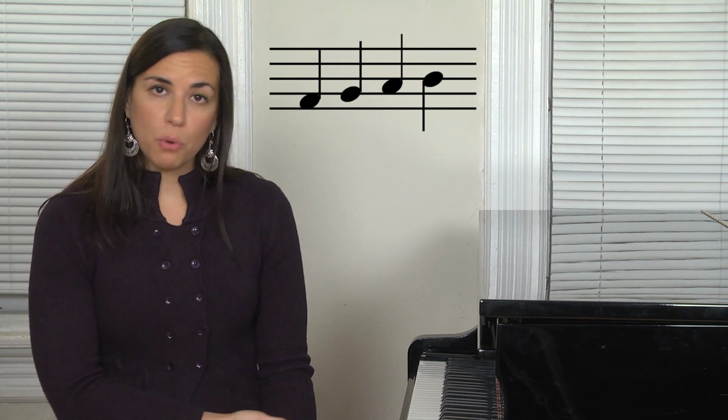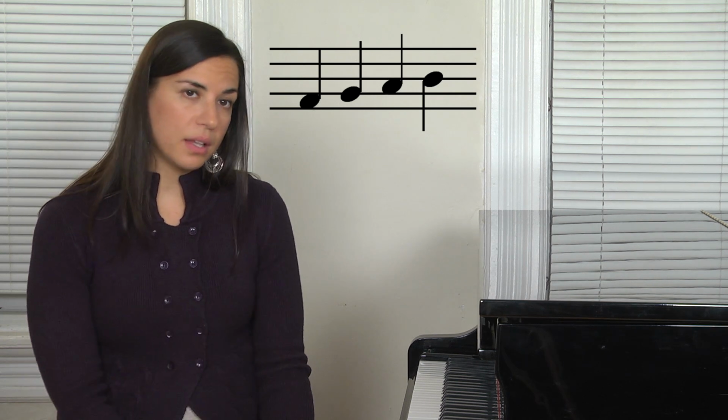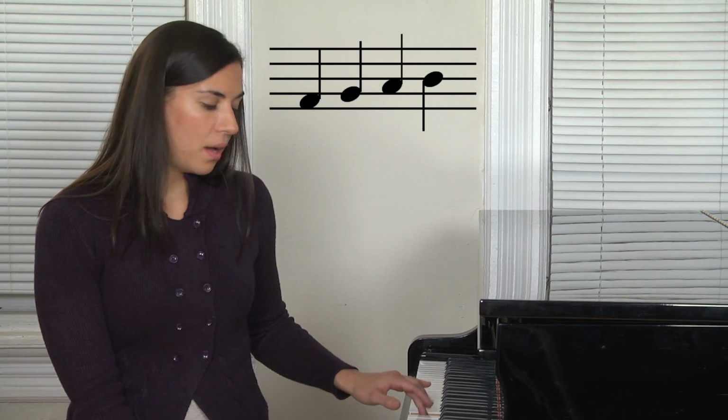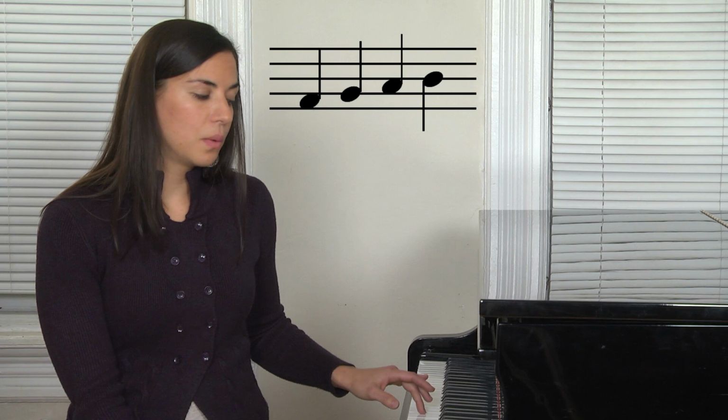So let's say you saw 4 quarter notes on your music on the piano. It would be like this: 1, 1, 1, 1. That would be 4 quarter notes. 2 quarter notes would be 1, 1. So you can see that each one sounds for 1 beat.